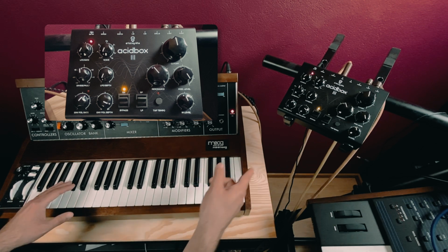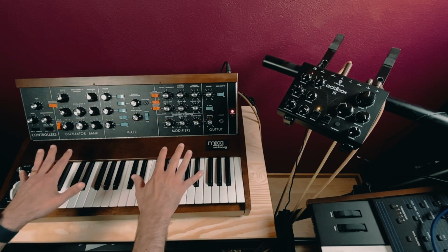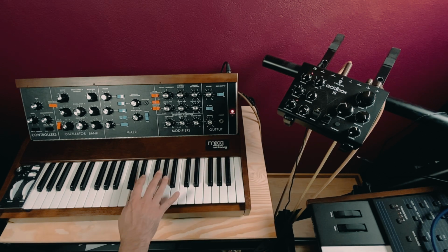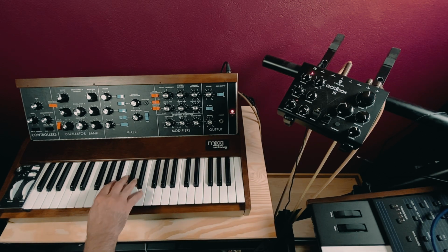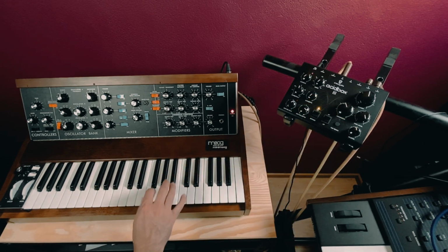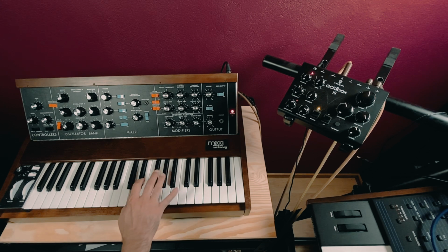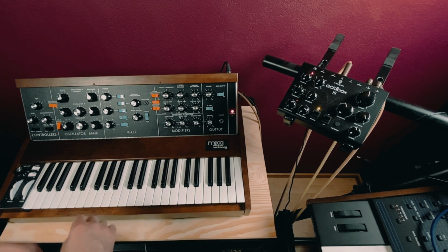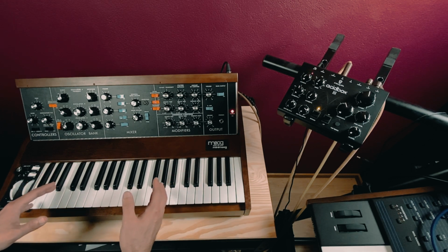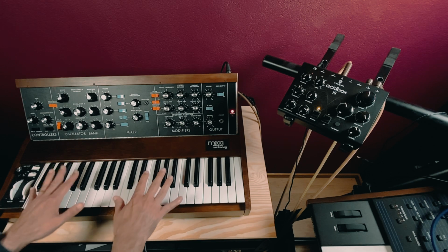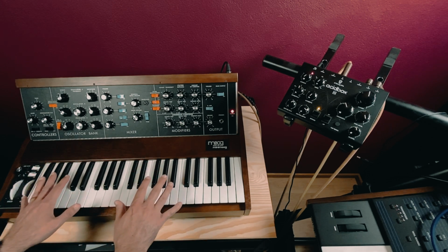Let me bypass the effect here so you hear purely the Moog sound. Now with the acid box engaged. So you see that the acid box brings that band pass filter, but also saturates quite a lot the sound. So let's dissect how this sound is made here.